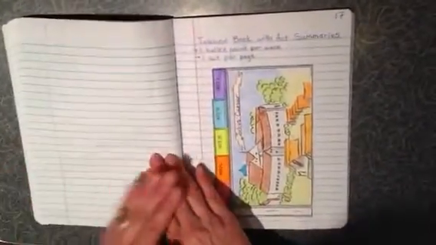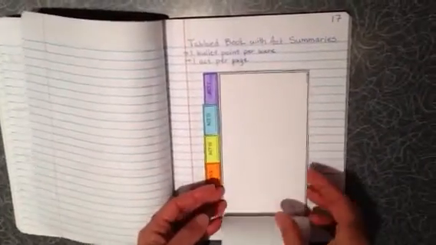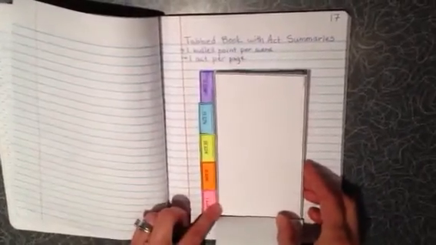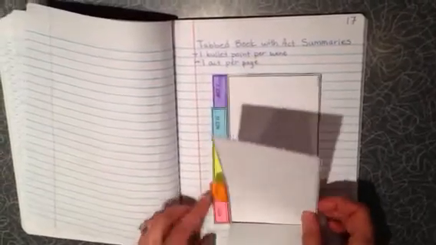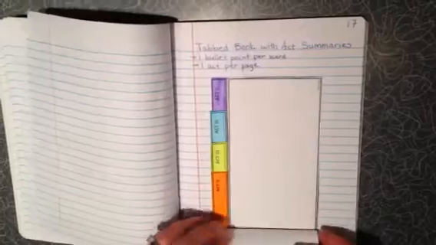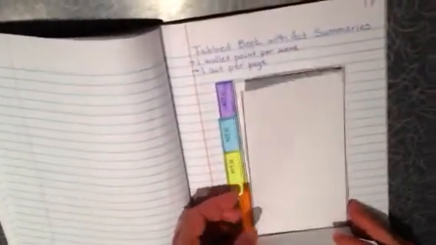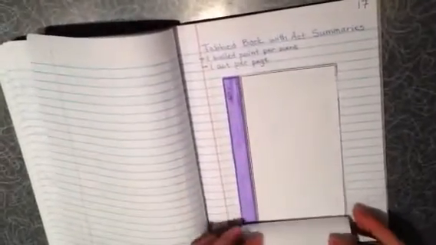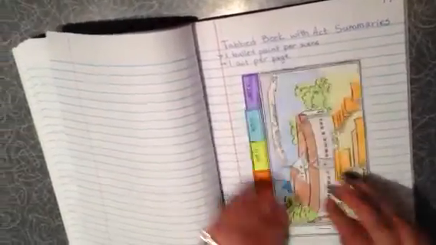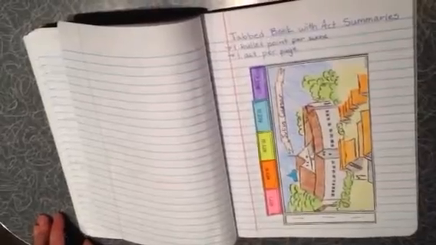And then this is the last page. You don't have this yet, but we've done the Act 1 summary, 1 bullet point per scene and 1 act per page in class. And we've done the Act 2 summary, 1 bullet point per scene in class. On Monday, we're going to do the Act 3, the Act 4, and the Act 5. And then this goes on page 17, and it's the last page of your interactive notebook. Happy Julius Caesar!